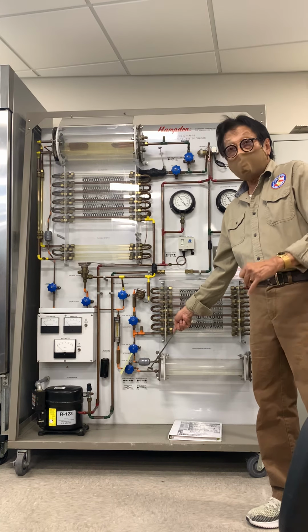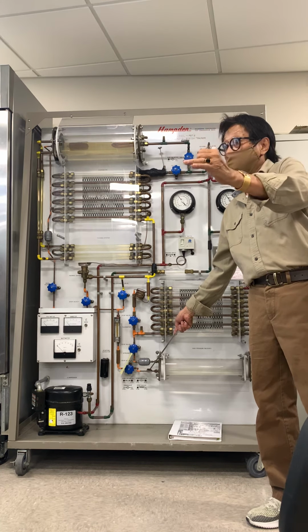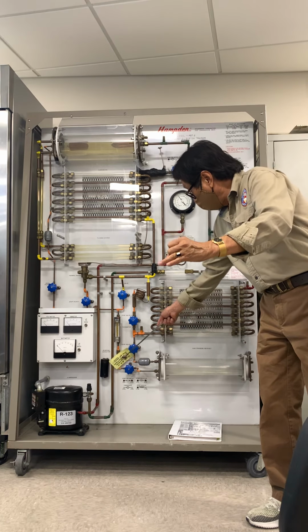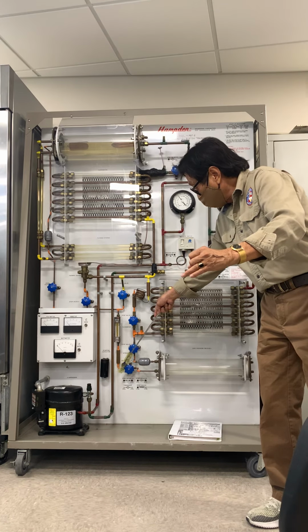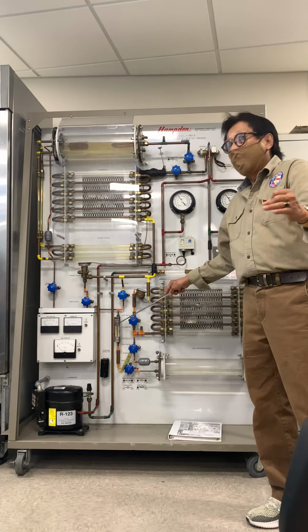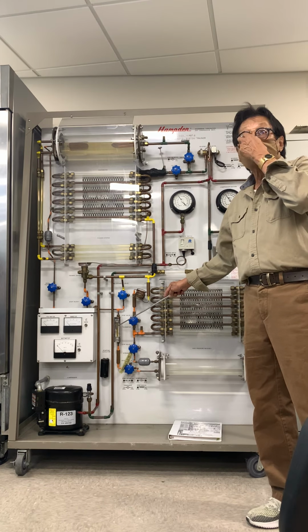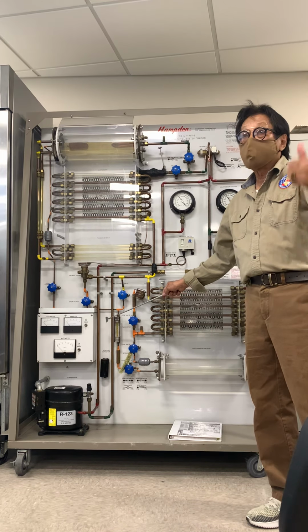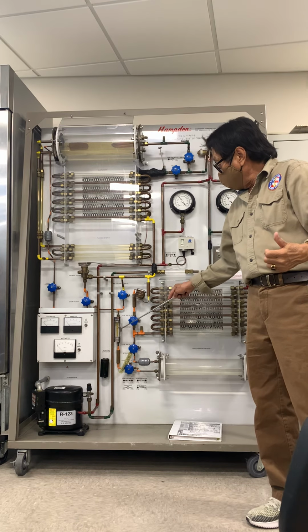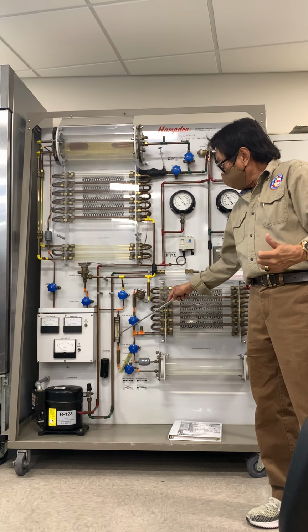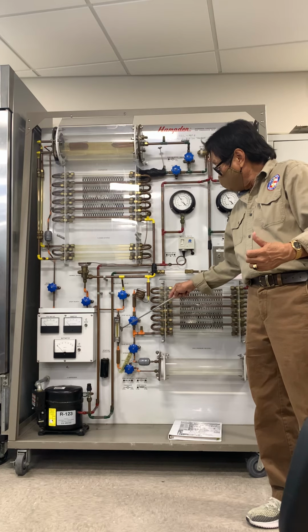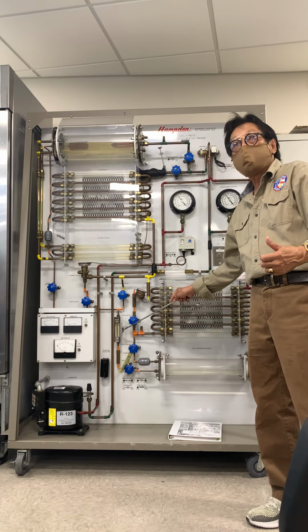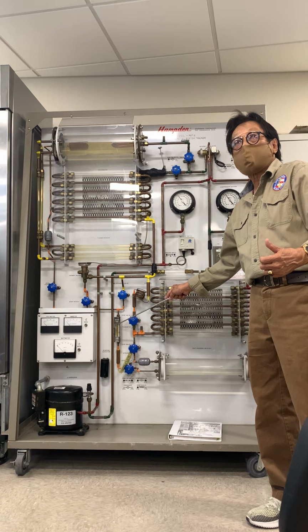It is still high pressure, high temperature liquid. It will come up and then pass through this valve. It would enter this rectangular component called the flow meter. We read about this last week. It would show that the refrigerant liquid is flowing through here if that metal ball is located about midsection.